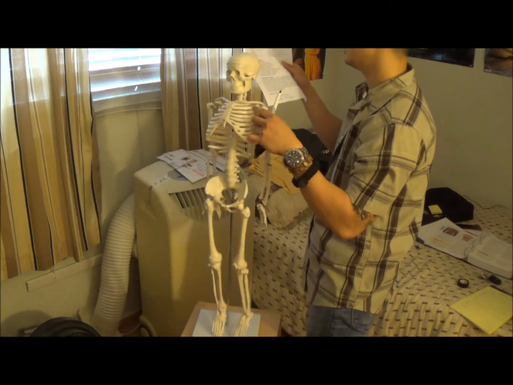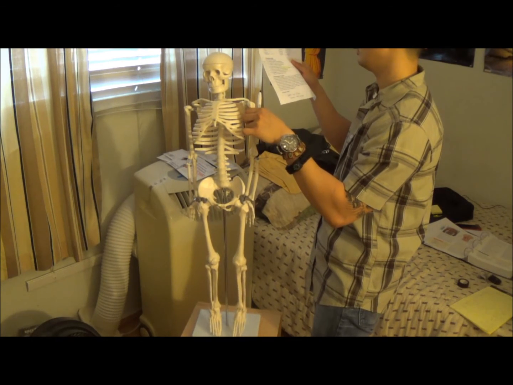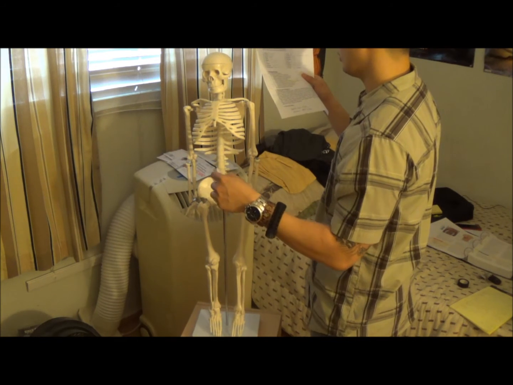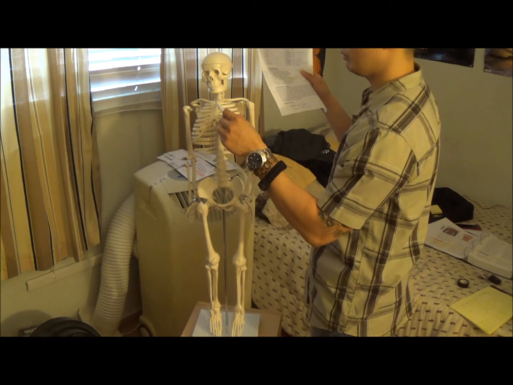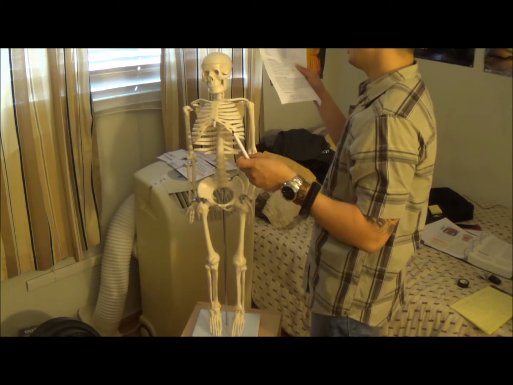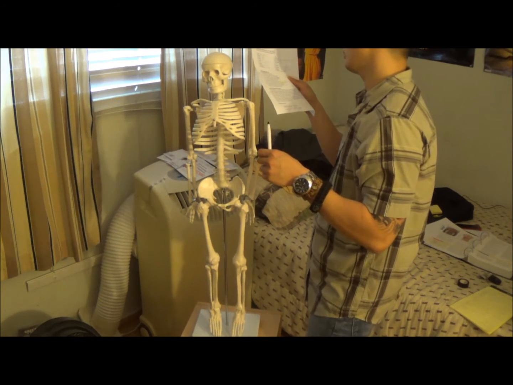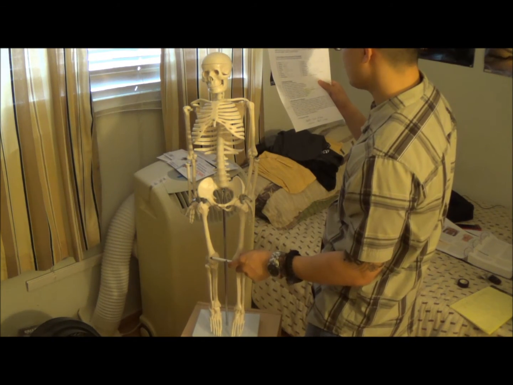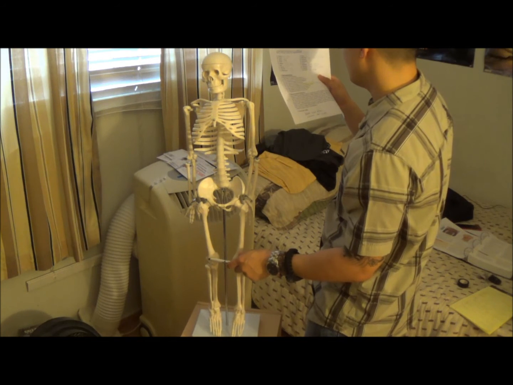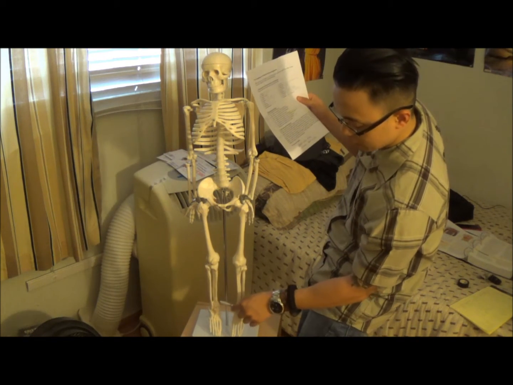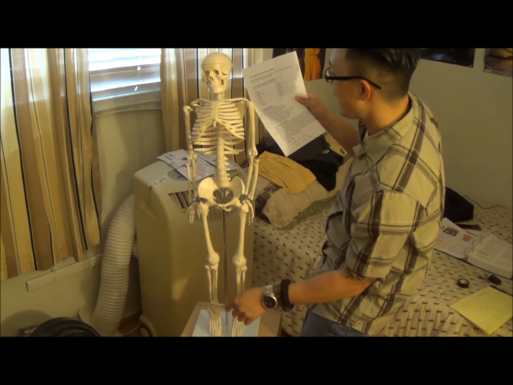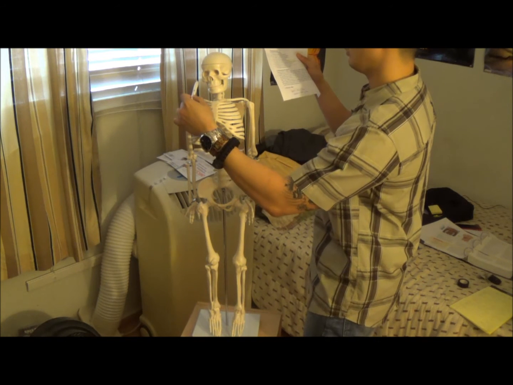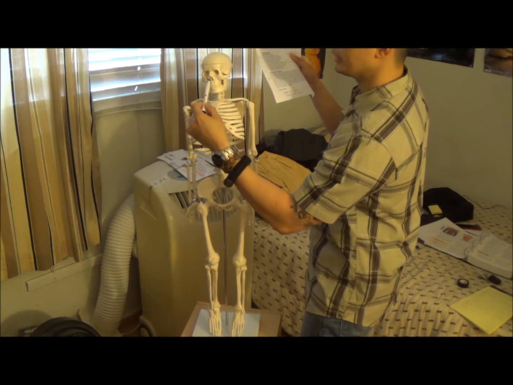The umbilicus, which is this region right here, is inferior or away from the sternum. The patella, which is the front of the knee, is proximal or closer to the tarsus, which is the ankle. Lastly, the ears are lateral or away from the nose.